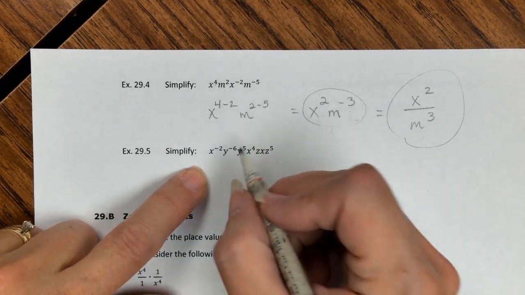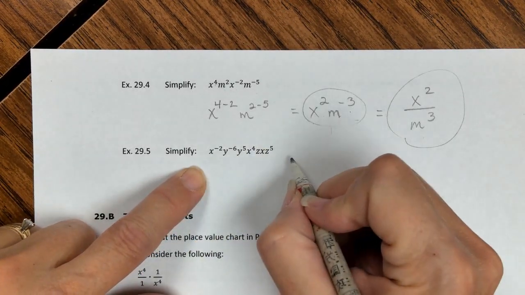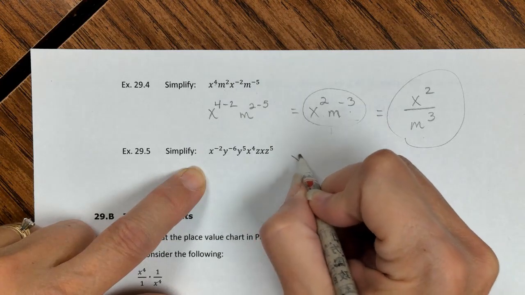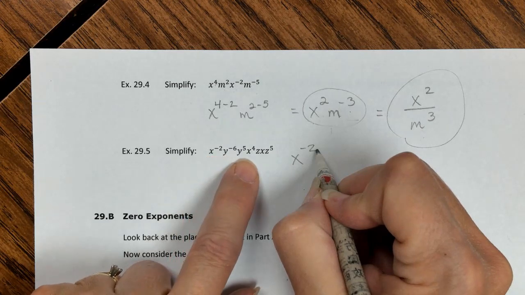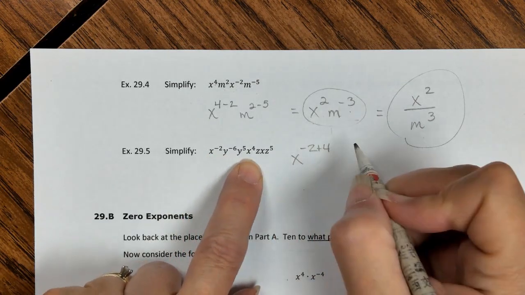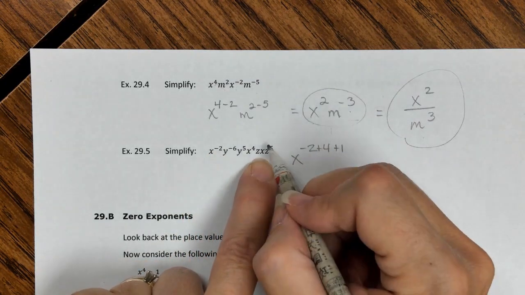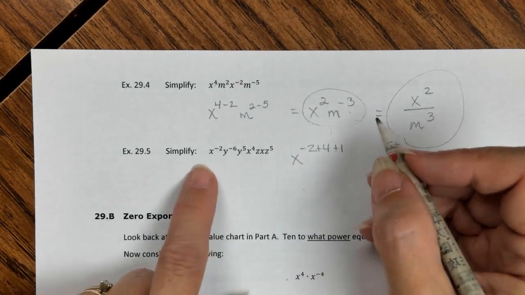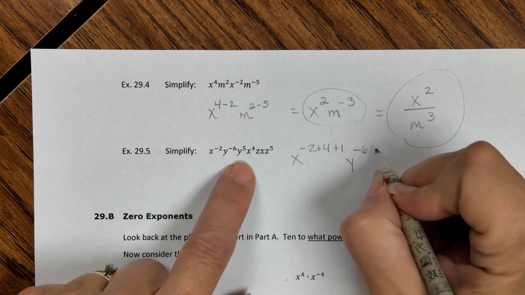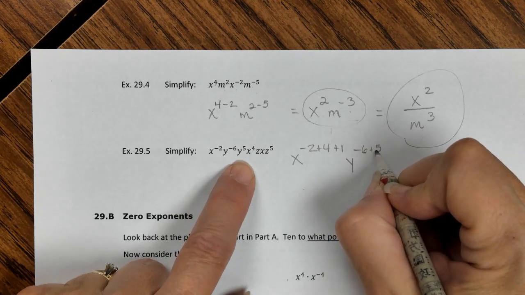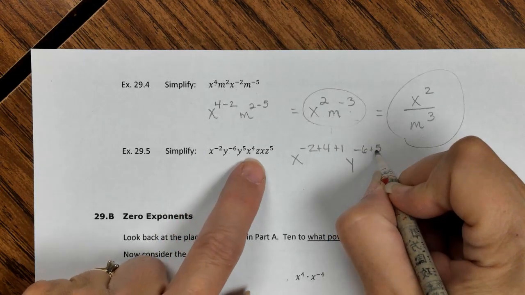Here for this one, okay, we have x's, y's, and z's. For x, I have -2, 4, and then another 1. There's no number written there, but that's an understood 1. And then for y, we have -6 and 5. That's all.